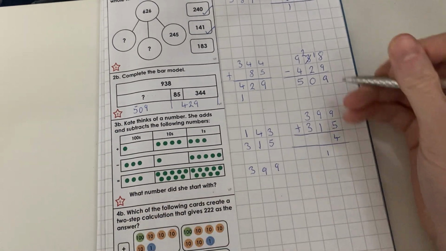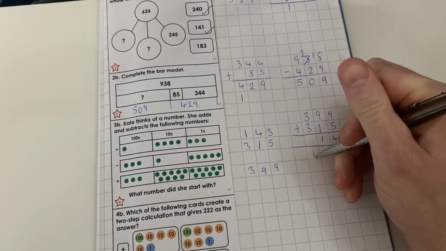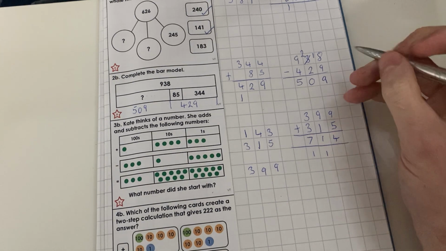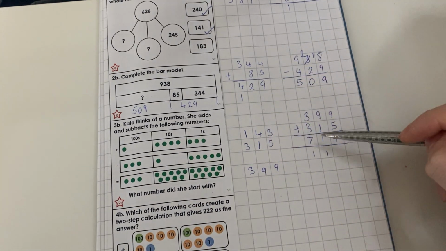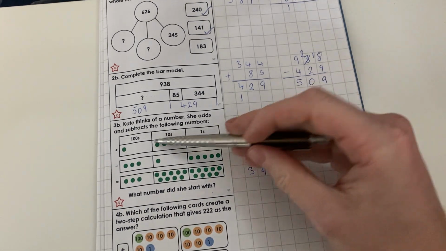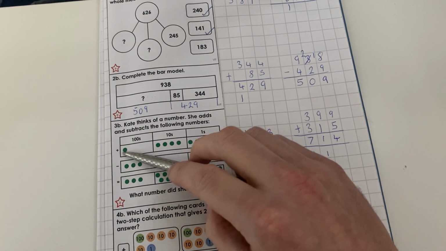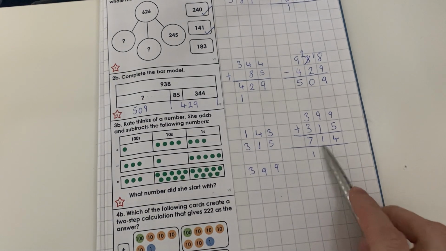9 plus 1 equals 10, plus another 1 equals 11. 3 plus 3 is 6, plus 1, 714. Now, we must do the opposite with this number here, because we're working backwards, 714, and the opposite of what they tell us to do here, which is addition, so we must do take away. I'm going to subtract this number, which is 143, from 714.